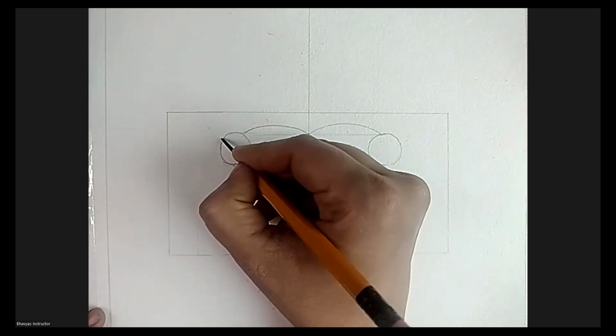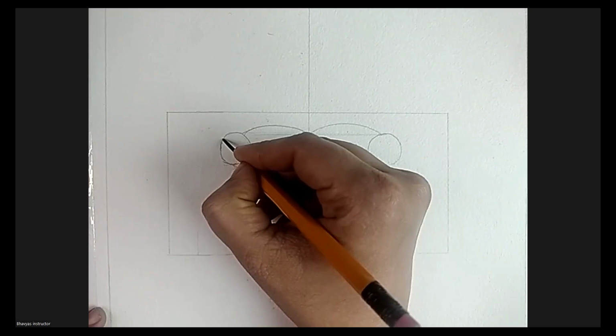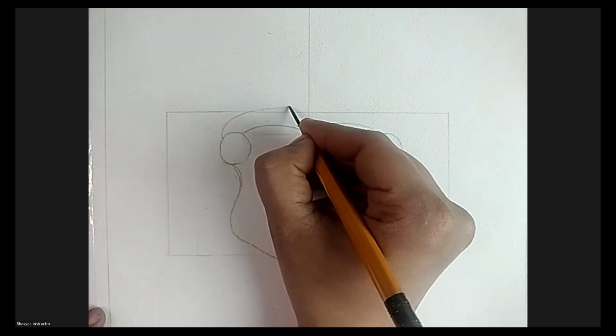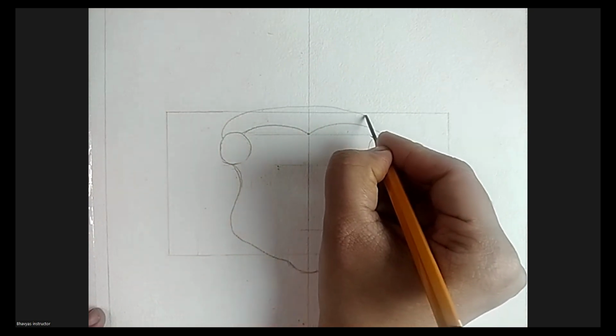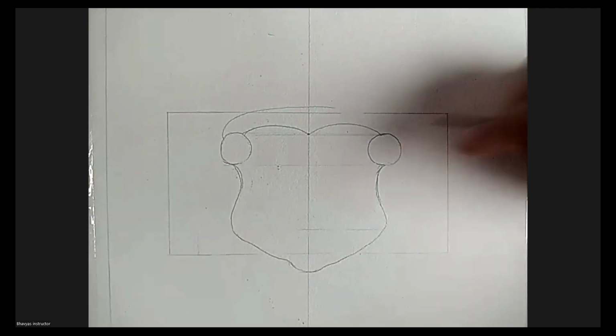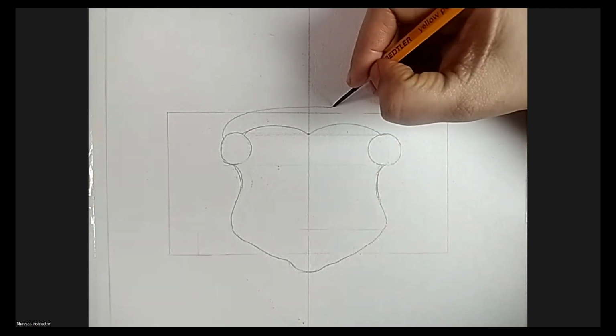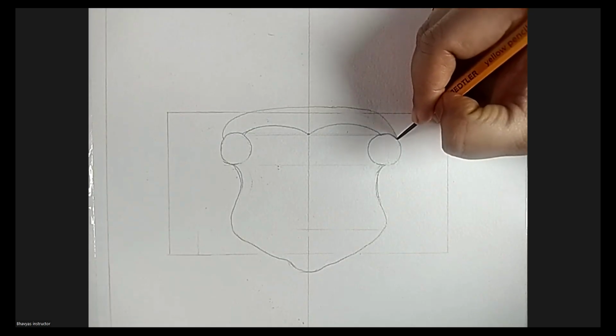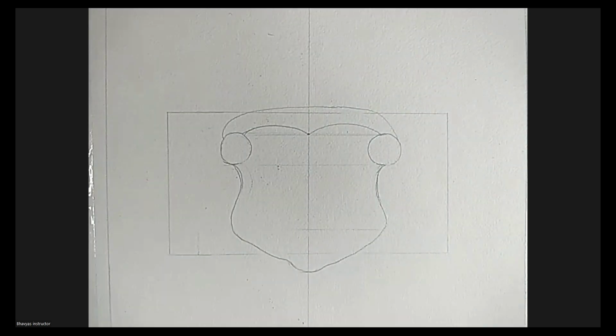Now from this, slowly you need to make a half circle. Like this. Put a half circle.